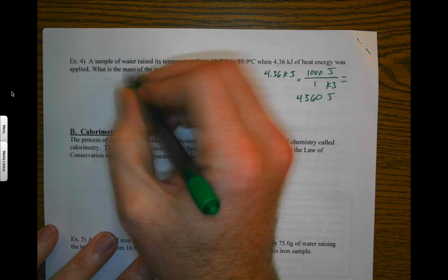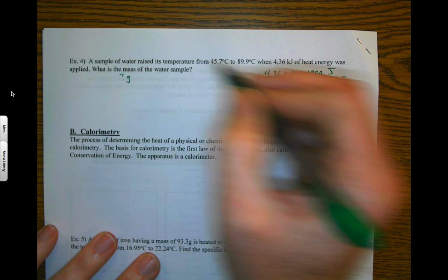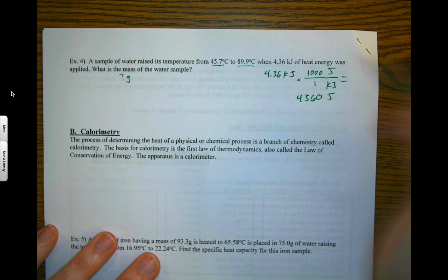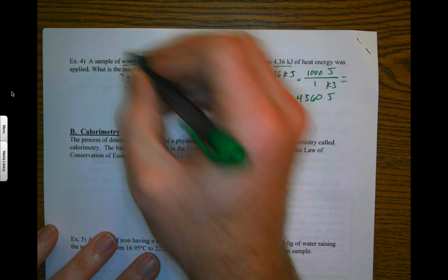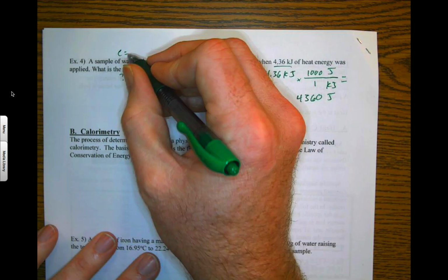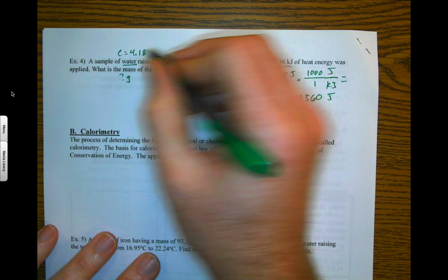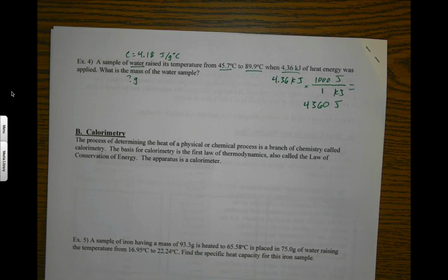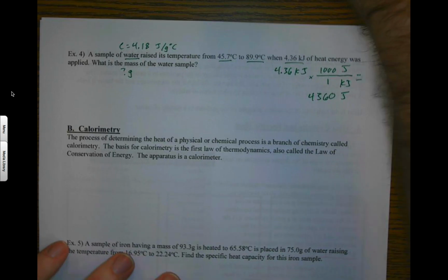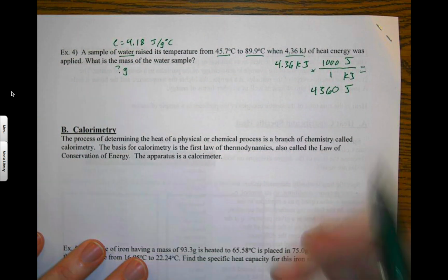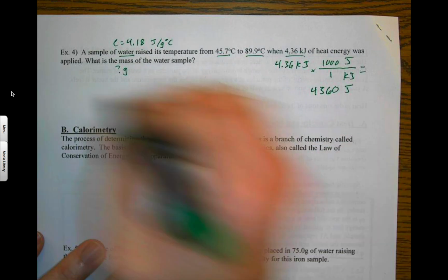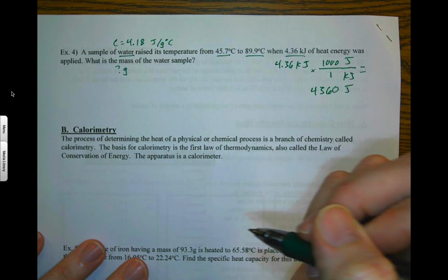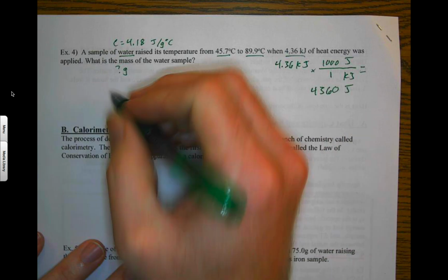So what is the mass? So I want to know the mass. I now know the initial and the final temperature. I know the heat. And it's water, so I know its specific heat. Now the specific heat of water is 4.18 joules per gram degrees Celsius. You can find that on the table, but you should also memorize that one because it comes up a lot. So, yeah, we should be able to work this out easy.